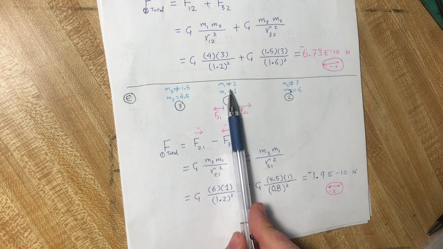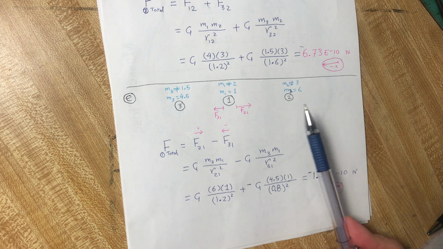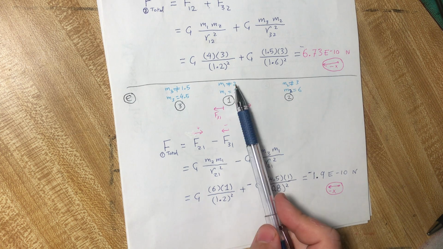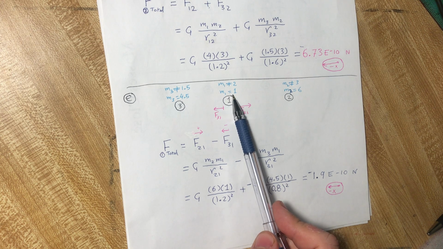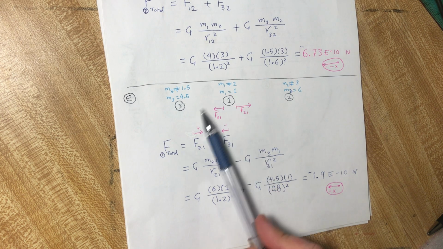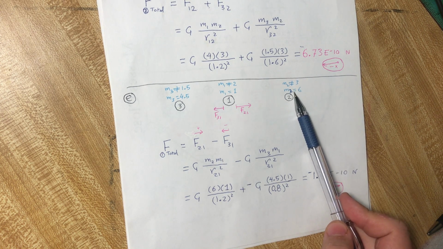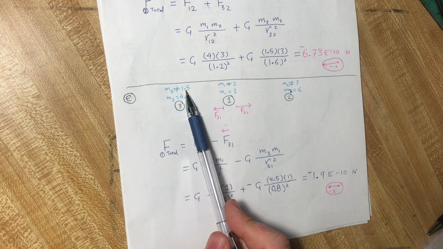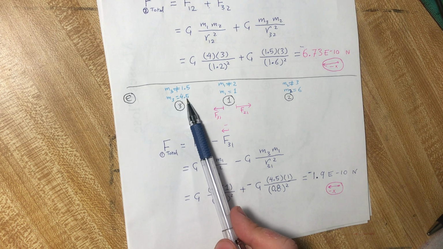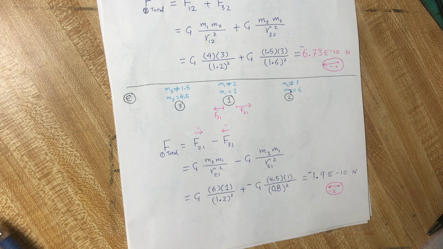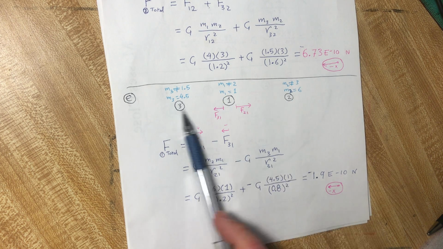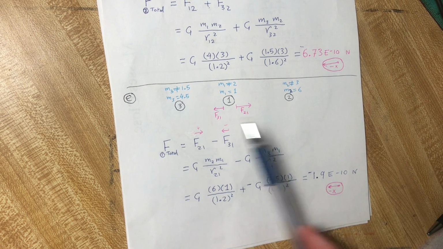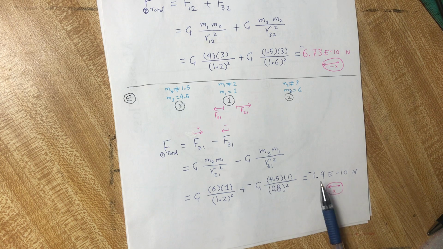So the first mass was 2 at the beginning. Now we need it halved. Okay, it is 1, not 2. The second mass is not 3 now, it is 6, it doubled. The third mass is not 1.5, it is 4.5, which is tripled in this case. And the distances are the same. We don't have a change in that distance.